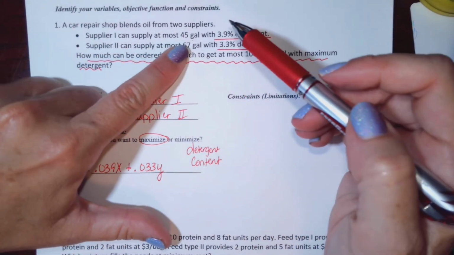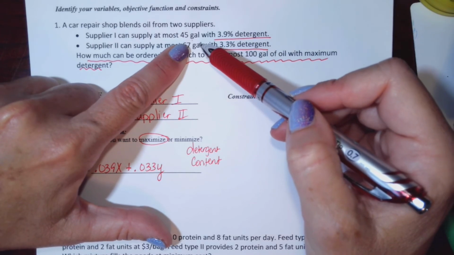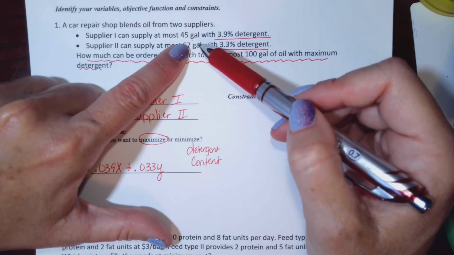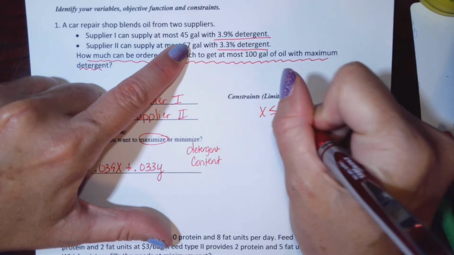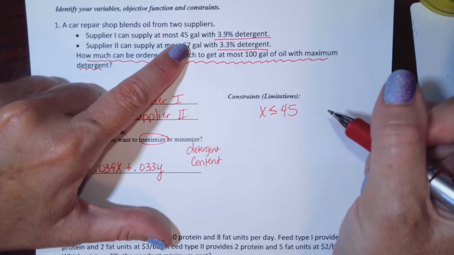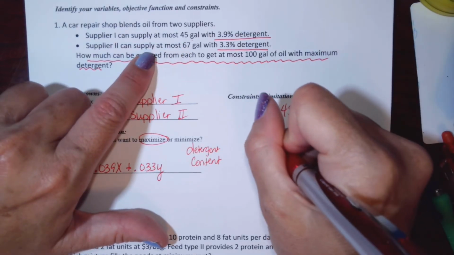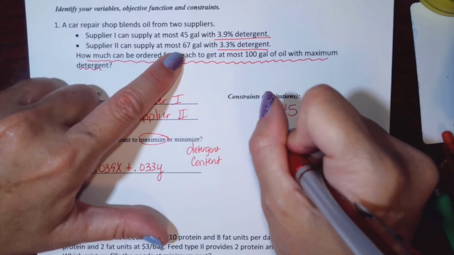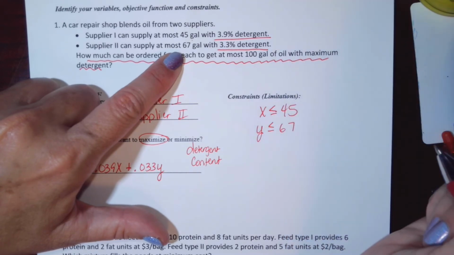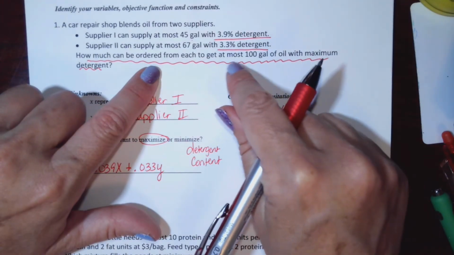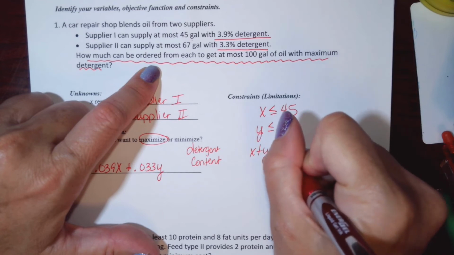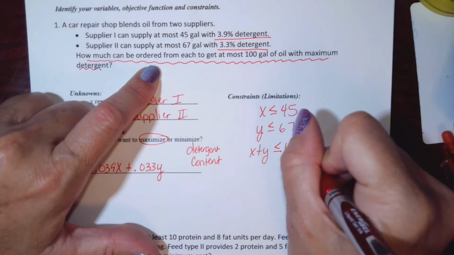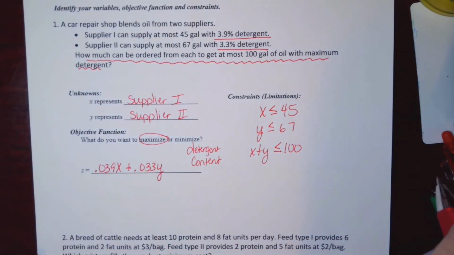Supplier 1 can supply at most 45 gallons. So 45 is the upper limit. It can do less than that or up to that. So X is supplier 1. X is going to be less than or equal to 45 gallons. On the other hand, Y can do at most 67. So Y is going to be less than or equal to 67 gallons. We're going to order up to 100 gallons of oil. So together, we want less than or equal to, at most, 100 gallons of oil. So those are my constraints.